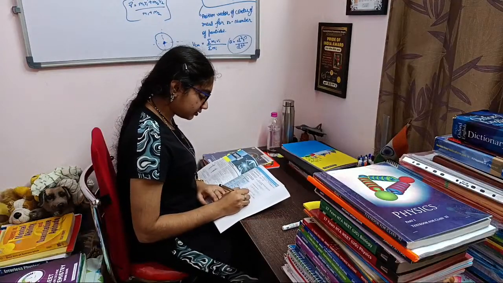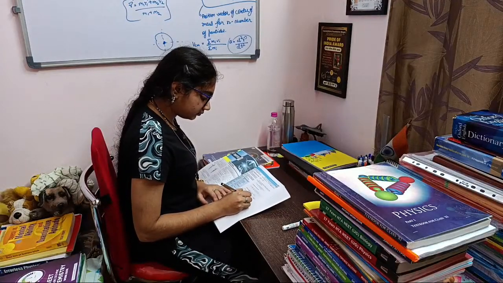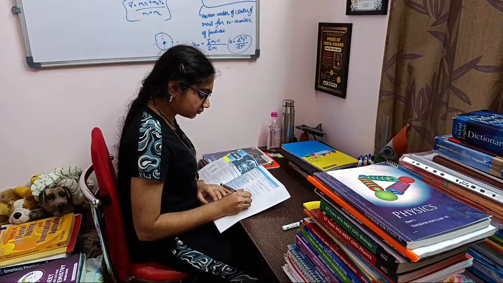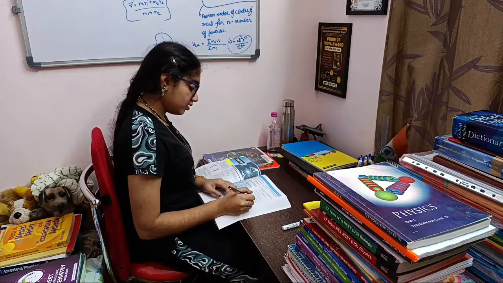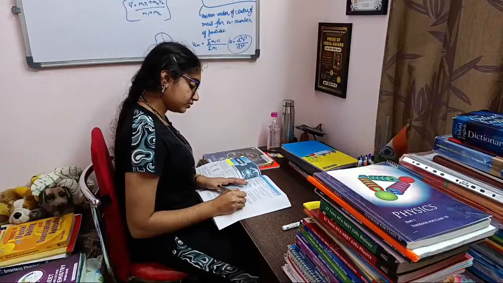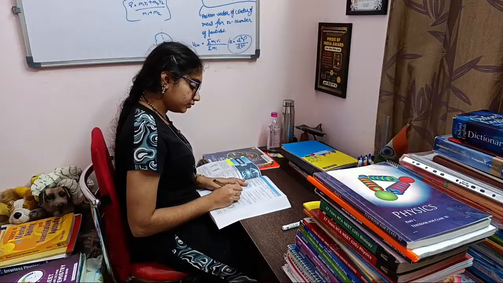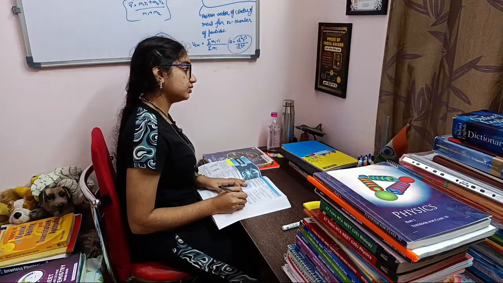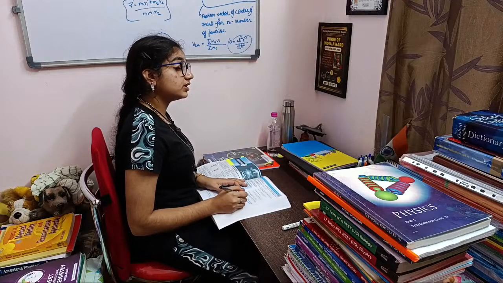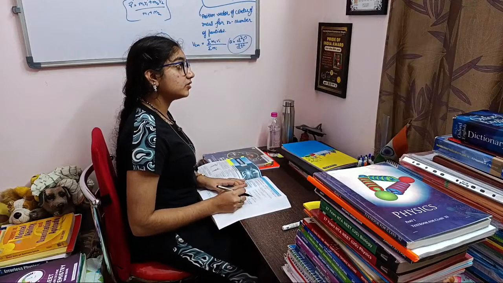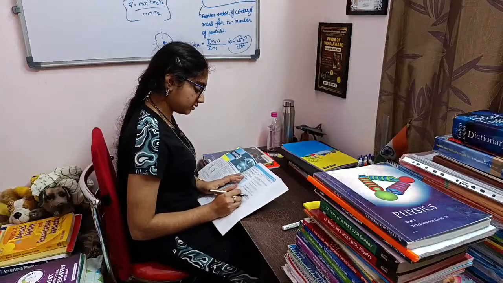Now the center of mass of an isolated system moves with uniform velocity along a straight line. So the center of mass moves with uniform velocity along a straight line path.